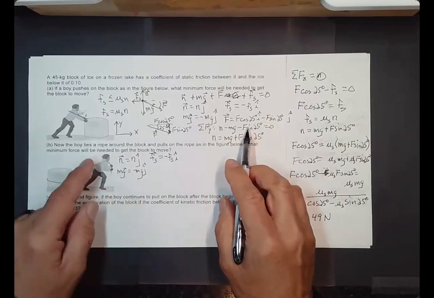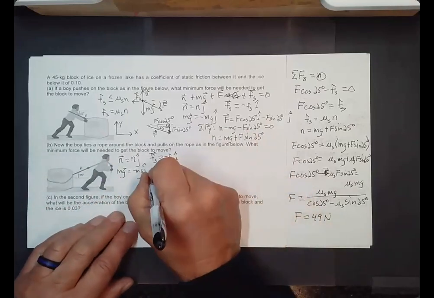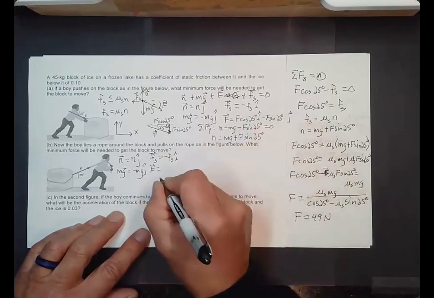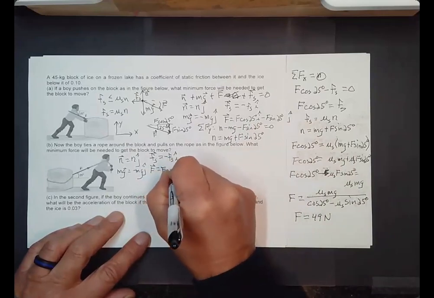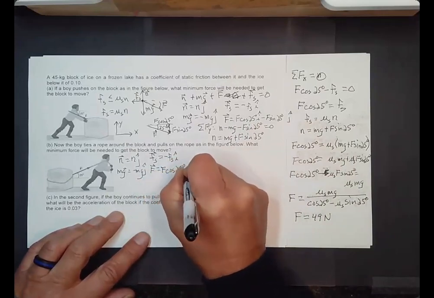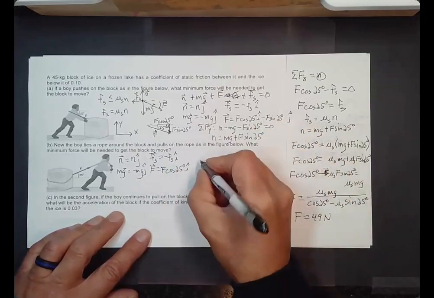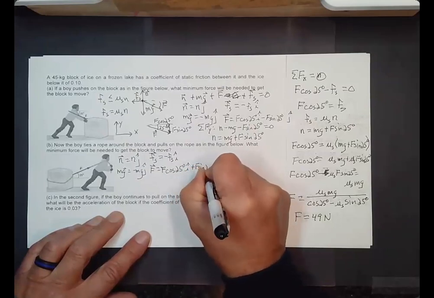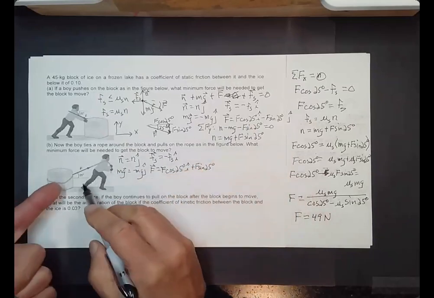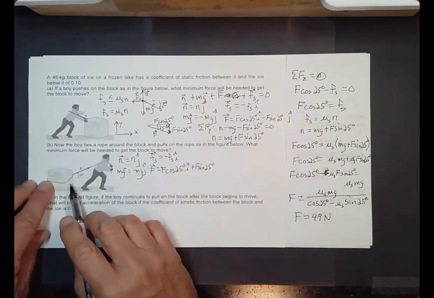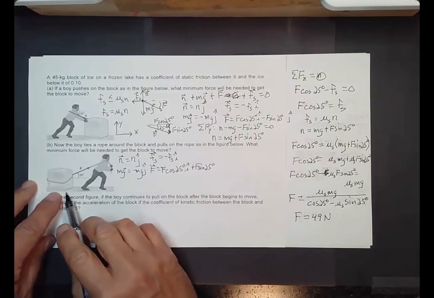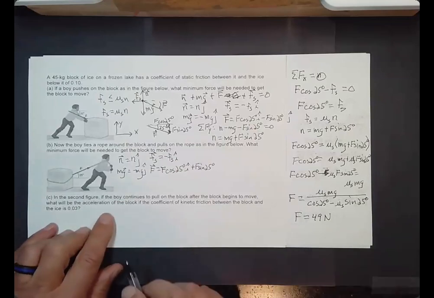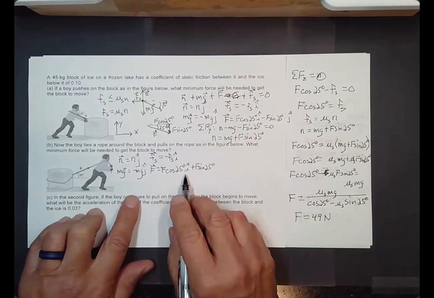Let's see, 1, 2, 3, and F. Here's the thing that changes. F will equal the same component in the i hat direction, F cosine of 25 degrees in the i hat direction, but now it's plus F sine of 25 degrees. So this force is partially lifting the block off the ice. That's going to decrease the normal force and make it easier to move. So we should come up with a smaller force for this one than we had for the first one.